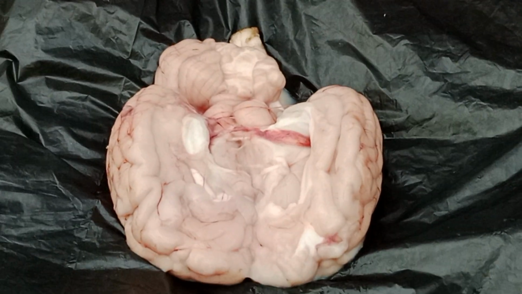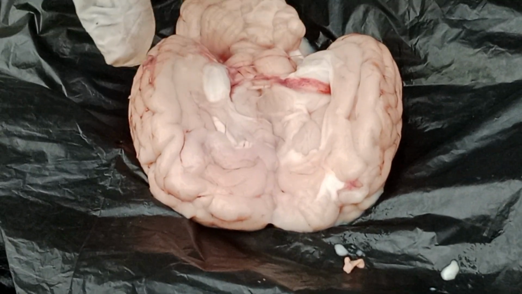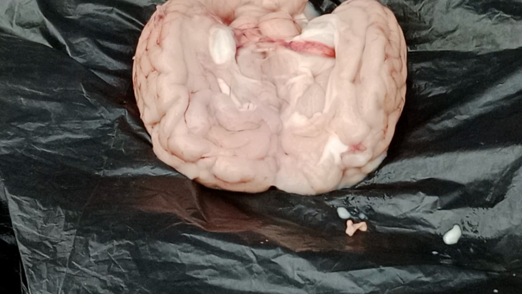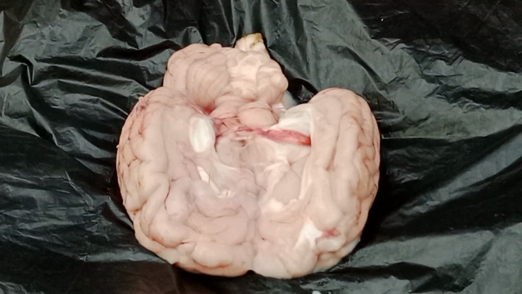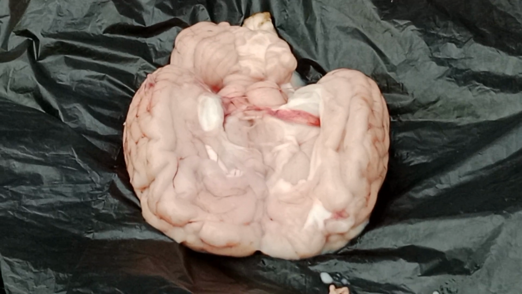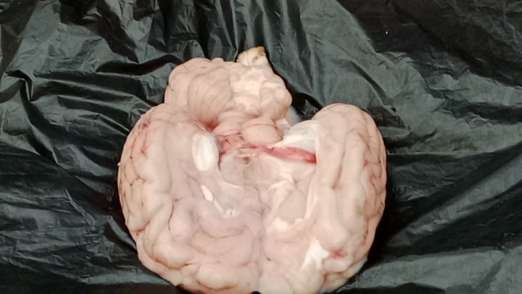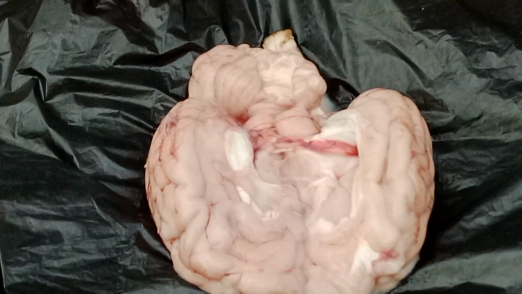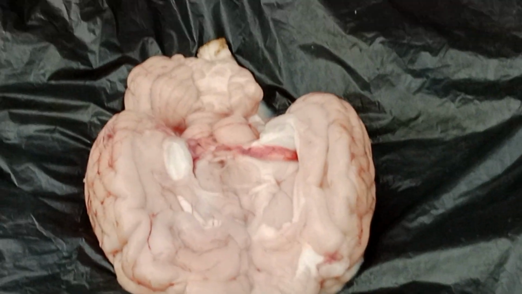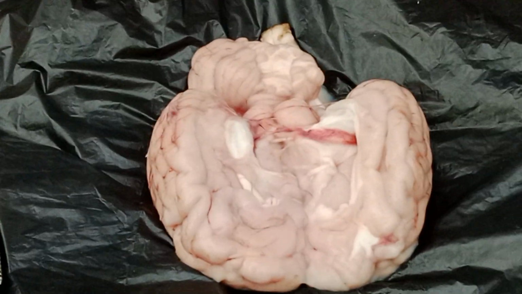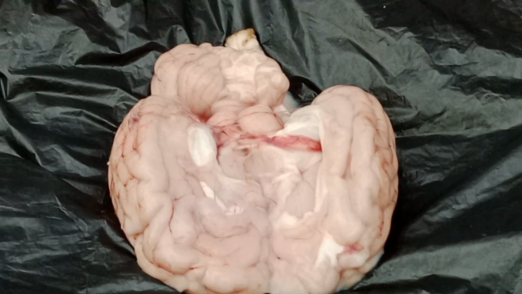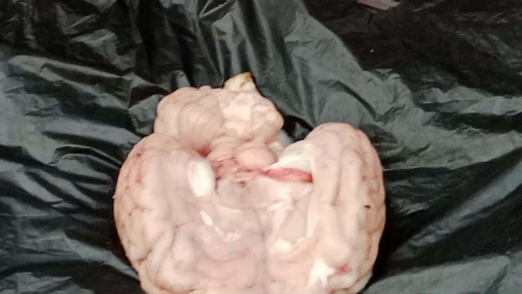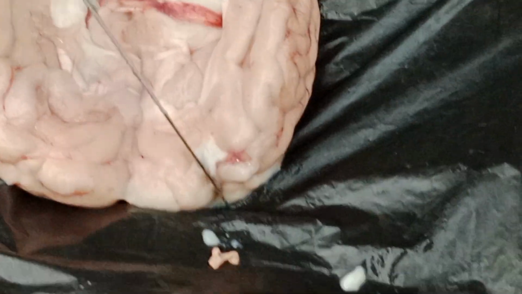Now, wherever the non-myelinated neurons are, those portions will appear in a gray color. Those regions are called gray matter. Wherever the myelinated neurons are, they will appear in a white color. Understand? That region is called white matter. See the difference you can sense.